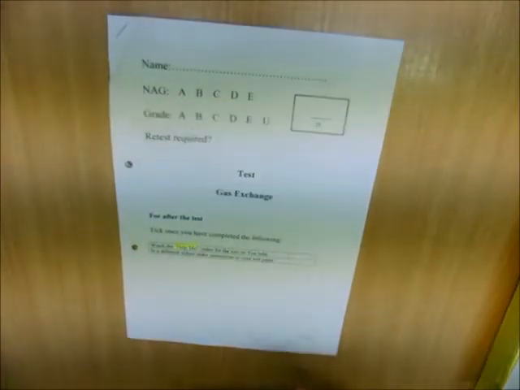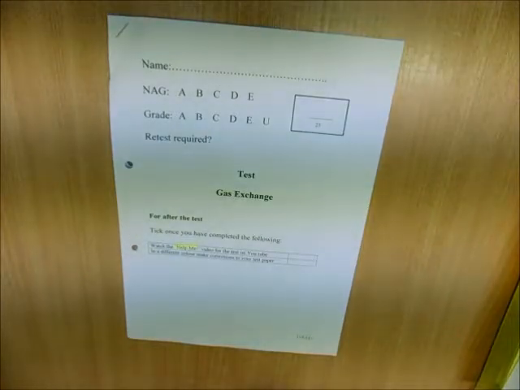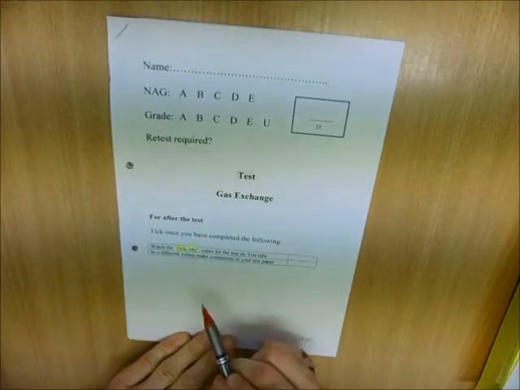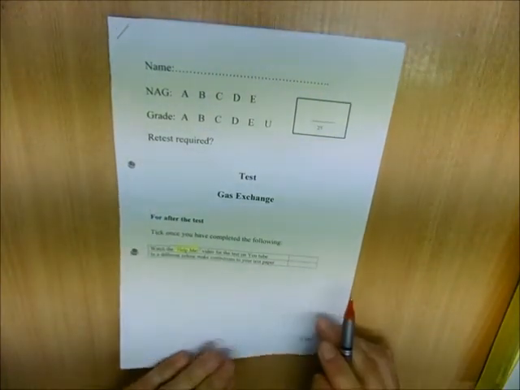Gas exchange test, model answers and commentary. So hopefully you've attempted some corrections using the Help Me video, and this is quite a tough test.